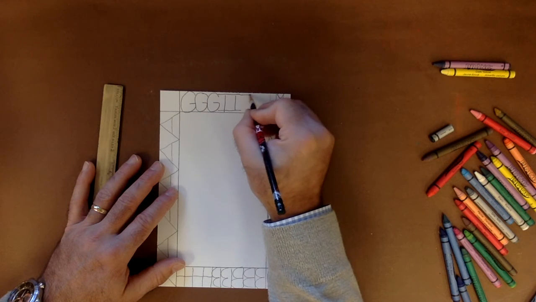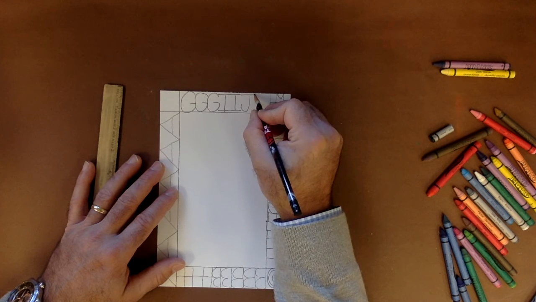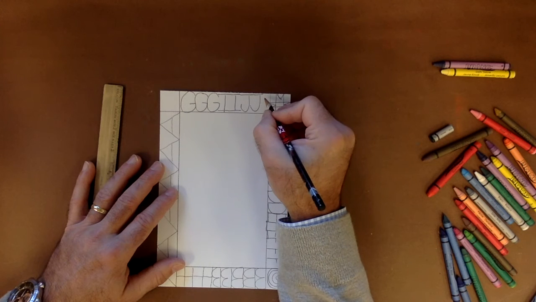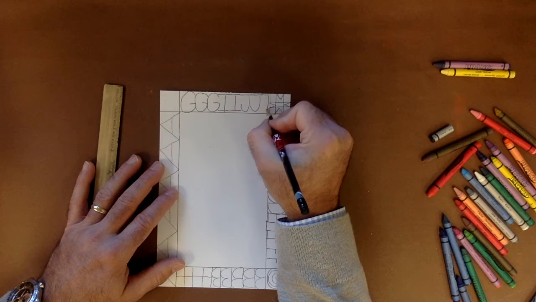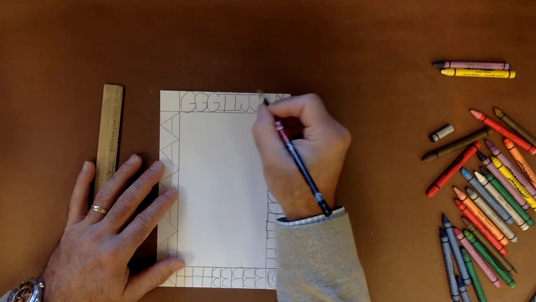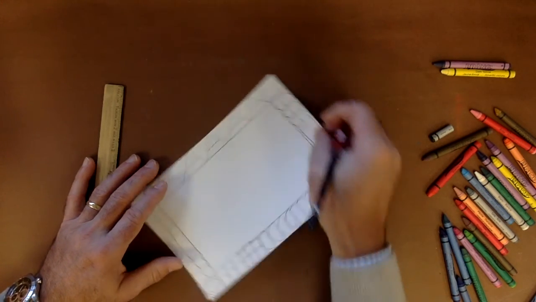J. Oh, I should have done K. K would have been a neat one because it had little diamonds. I knew there was one I was trying to think of. I didn't think of it until too late.